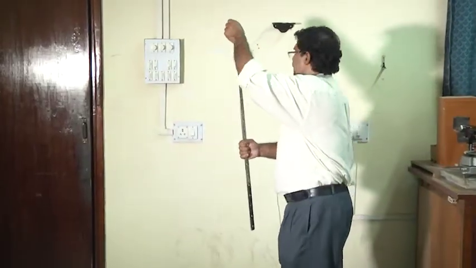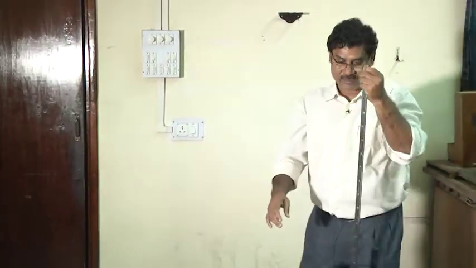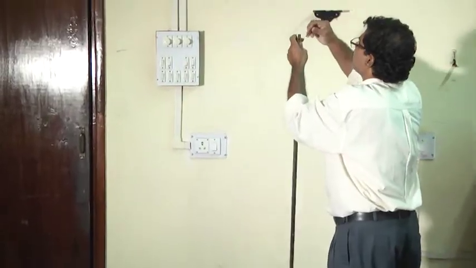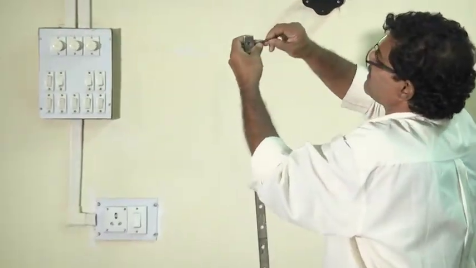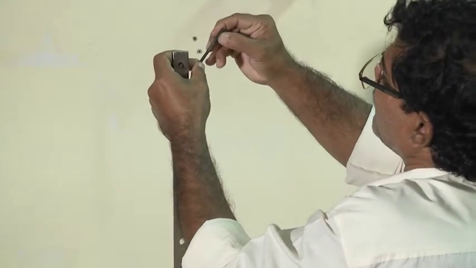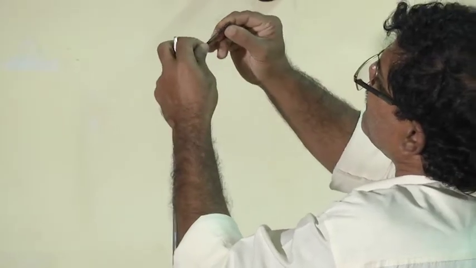After finding the center of mass, I will just hang it. So, this is basically what we will take as the axis of rotation or oscillation.